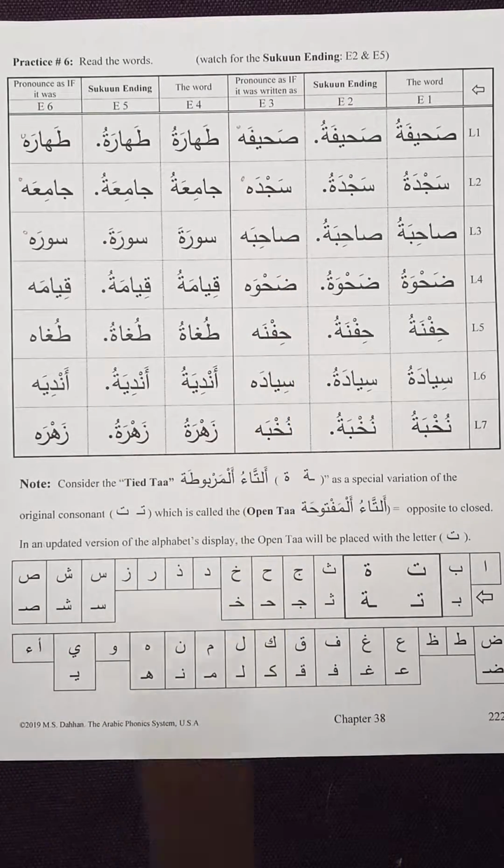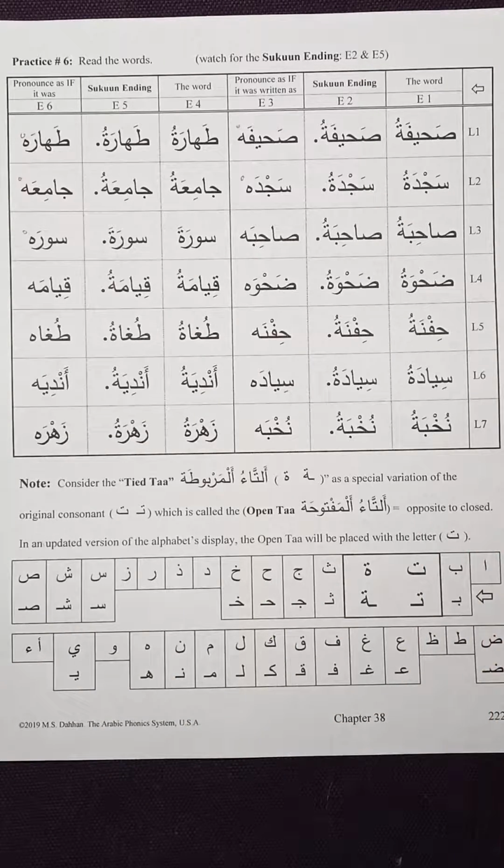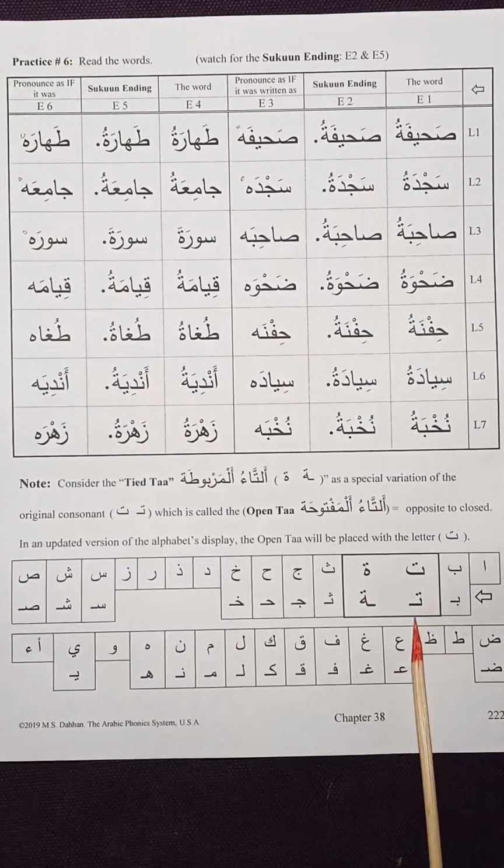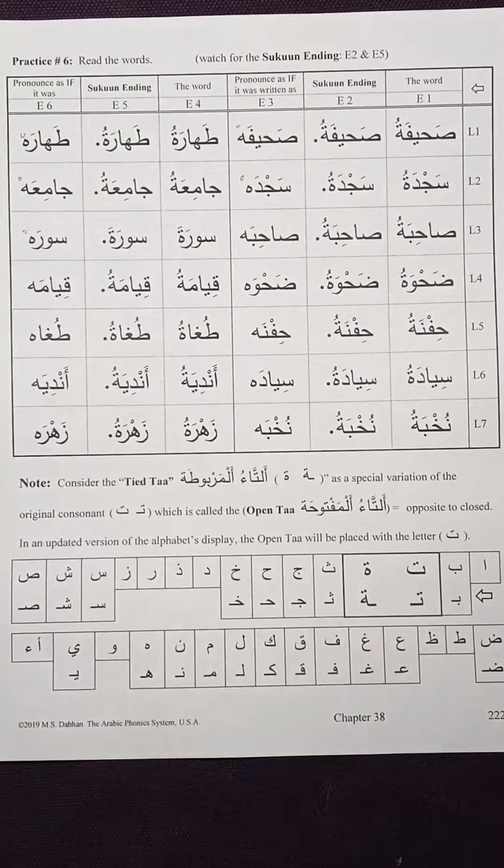Okay, so I'm going to add, here we go. It's called, that's the Arabic word for it. I don't know why I put it here. We're not supposed to have terminology yet, but it's okay. It's called tight ta, whatever. If I want to show you where it's located in the listing of the Arabic alphabet, it will be with the ta, right? It will be ta because it's part of it.